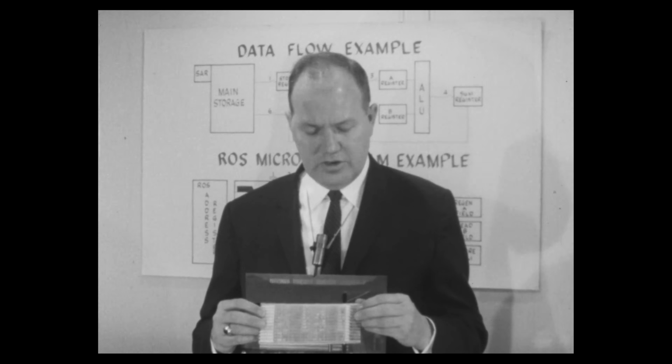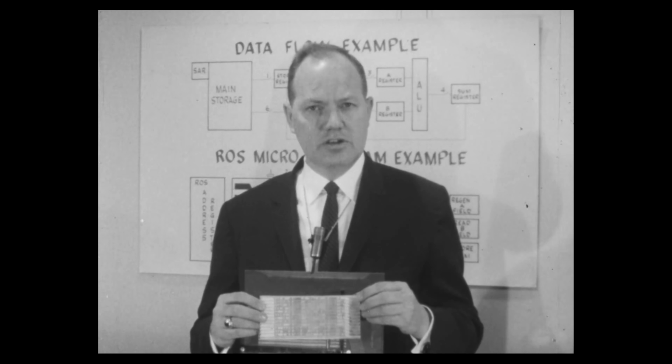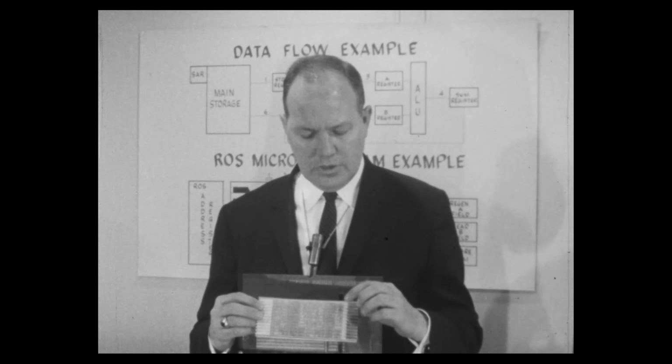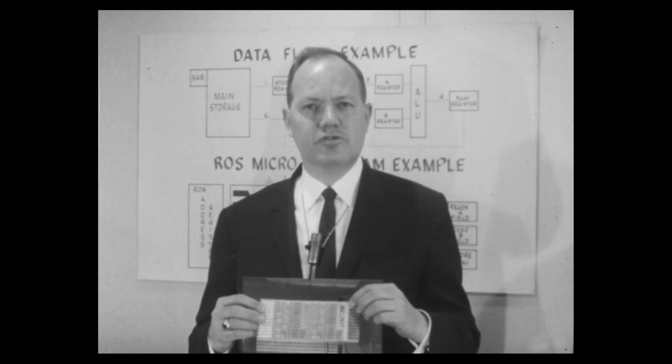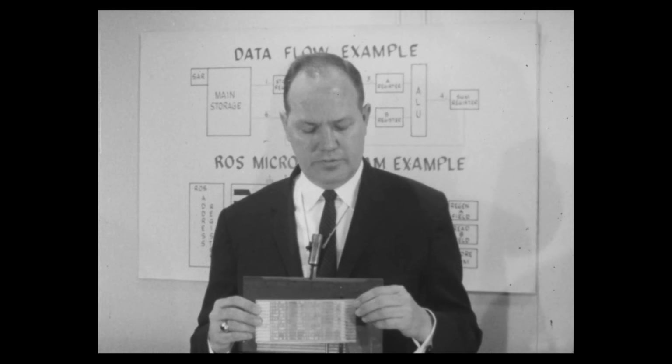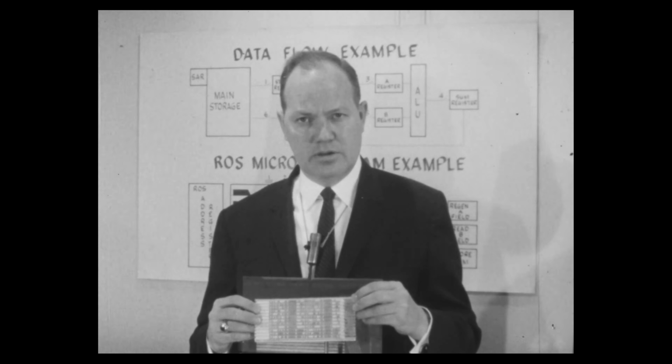Now, just as in normal core storage, which is a destructive type of readout storage, we have a parity associated with each microinstruction, so that every time we read a bit pattern out of here, we know that the machine will function in a reliable and valid fashion.